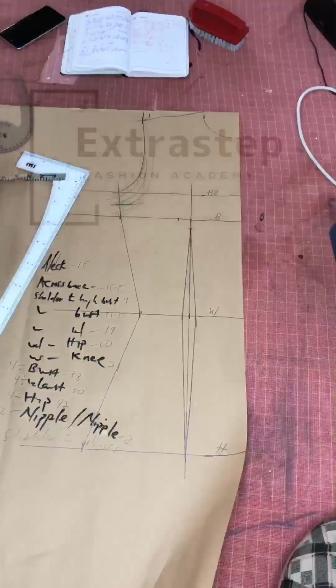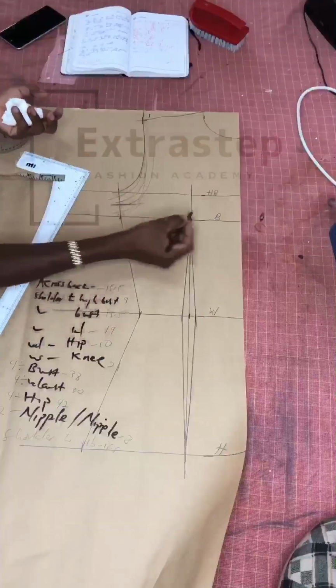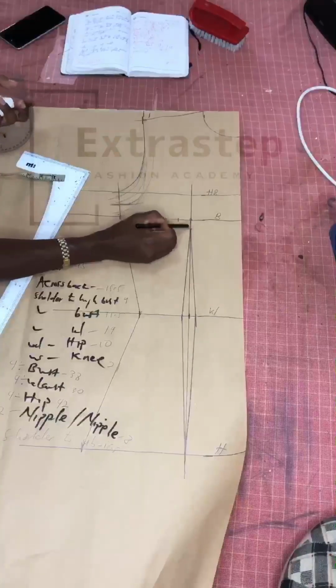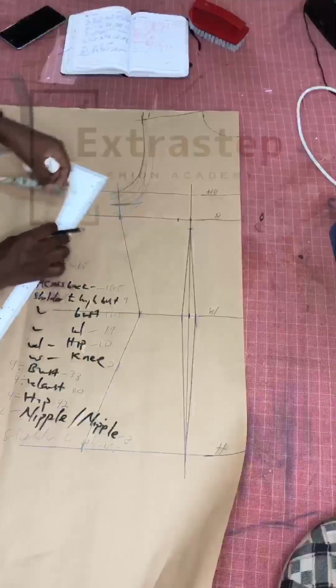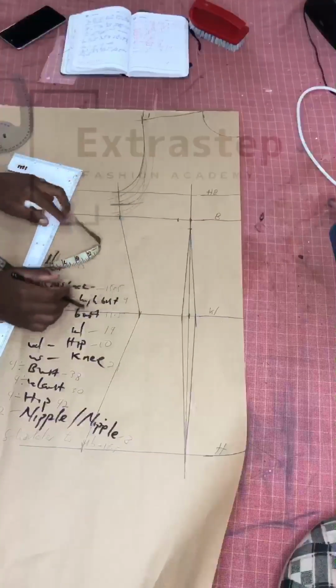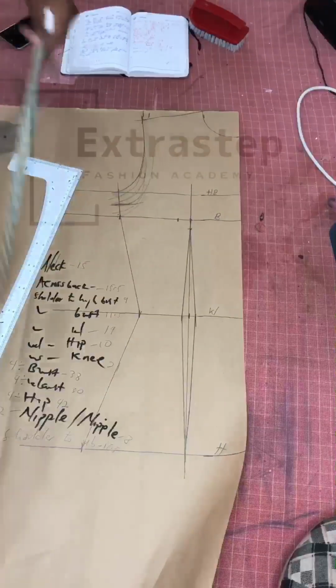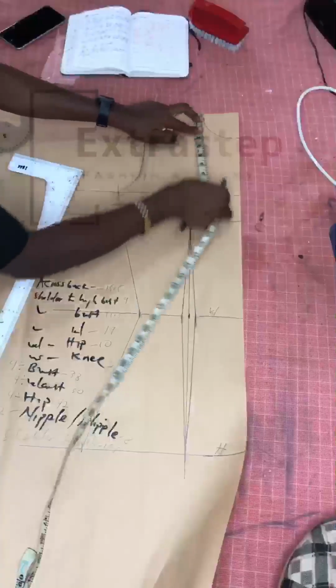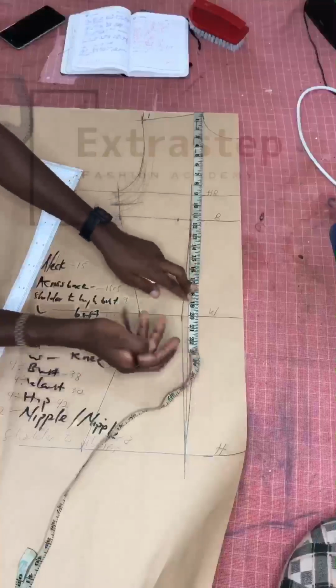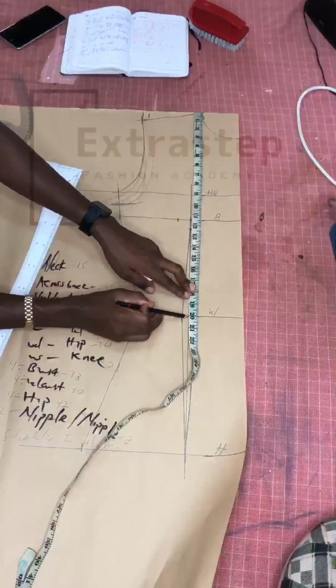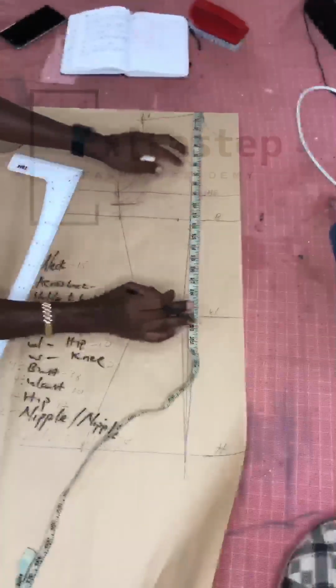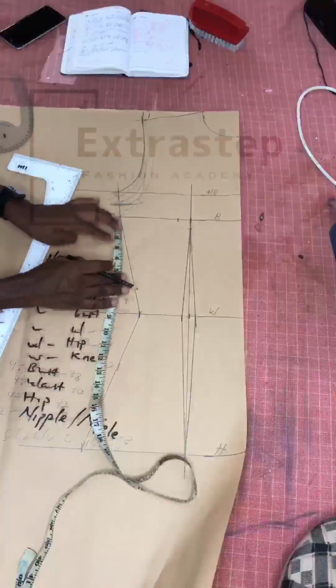Okay, so for the nipple to actually flow smoothly, you move an inch away from it, and then your bust can flow like that. Now, you remember that when we were drafting the shoulder to waist, the actual measurement was 19, and I made us do 20. That is because we are going to have a bust dart here at the side.